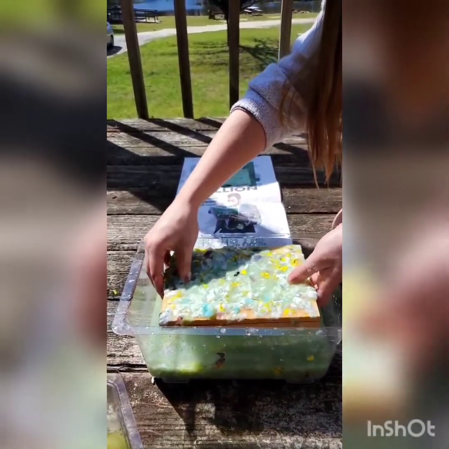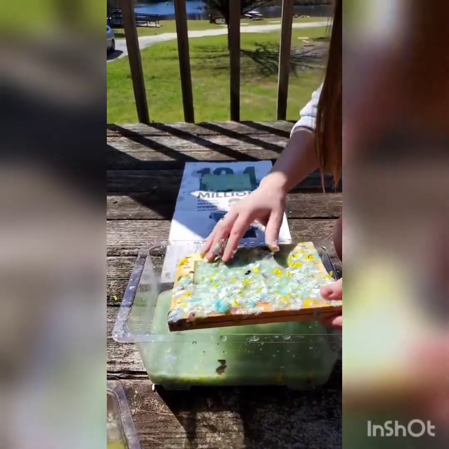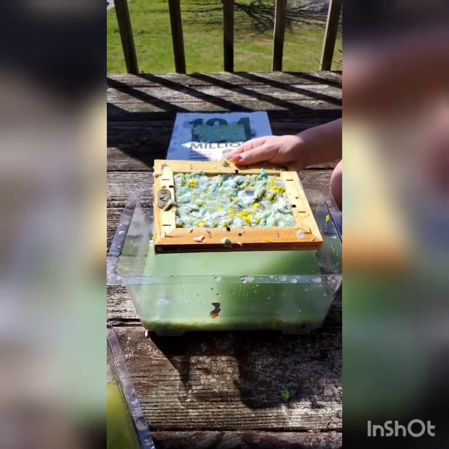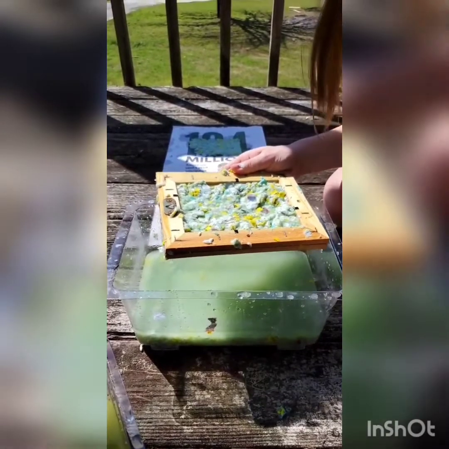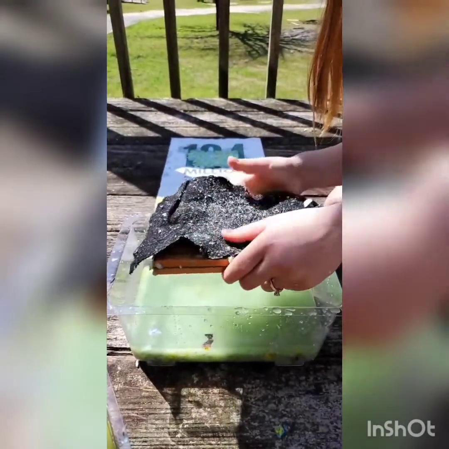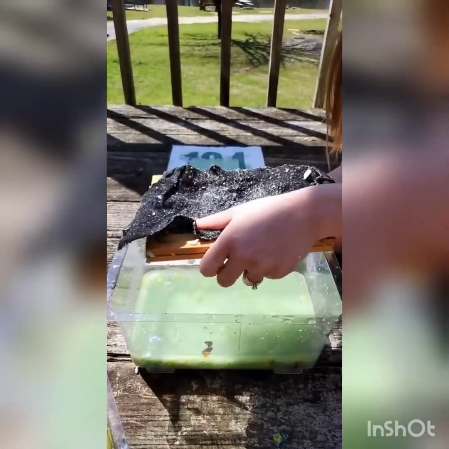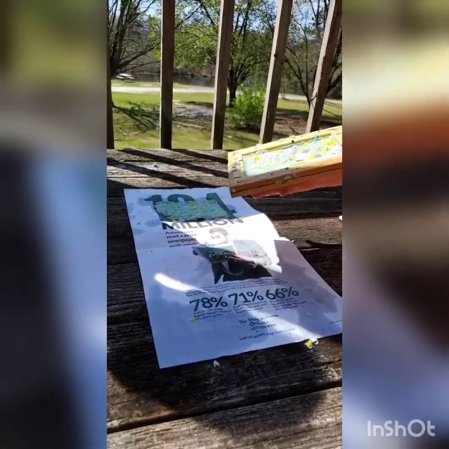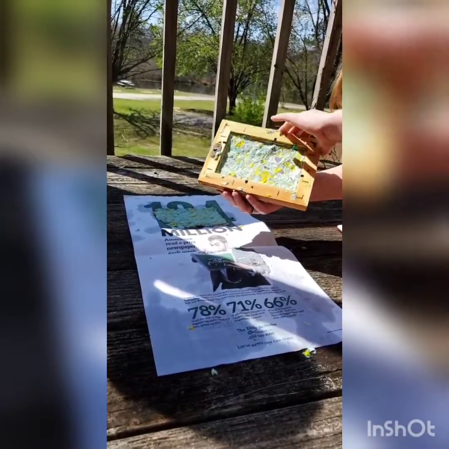And just use your hands to wipe off any excess around the sides. Then you want to use an absorbent material like felt or even an old sponge or washcloth to press out the excess water. Then you want to flip your paper out onto some newspaper to dry.